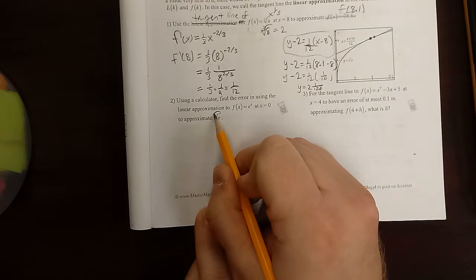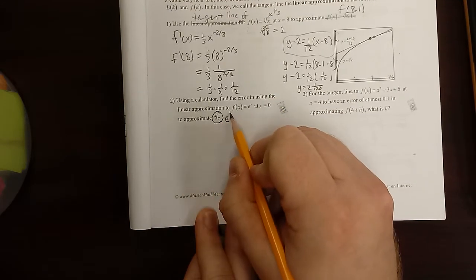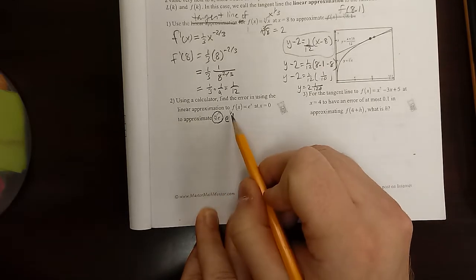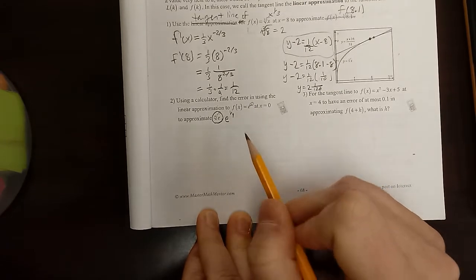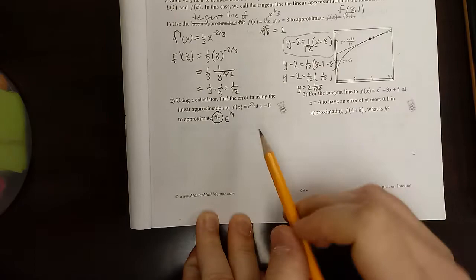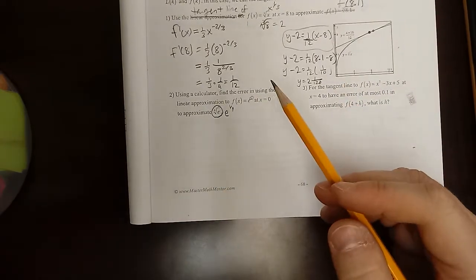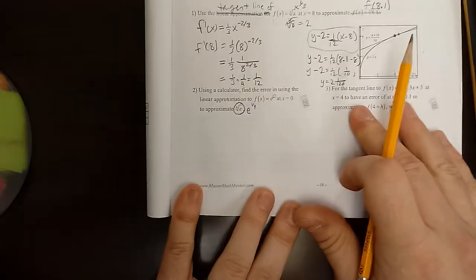Now, the 4th root of e, let's think about this. This is e to the 1/4. The 4th root is the same as the 1/4 power, so they're really asking us to plug in 1/4 to the exponent here. And we want to find the error. The difference between the real thing and our approximation, we call that the error.